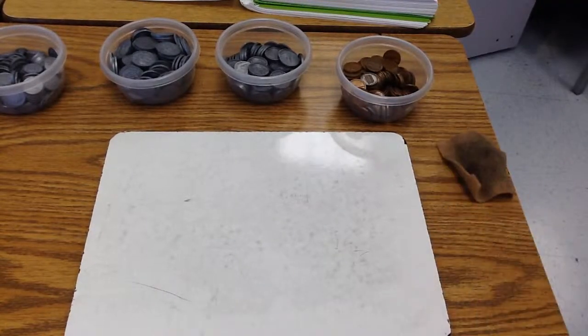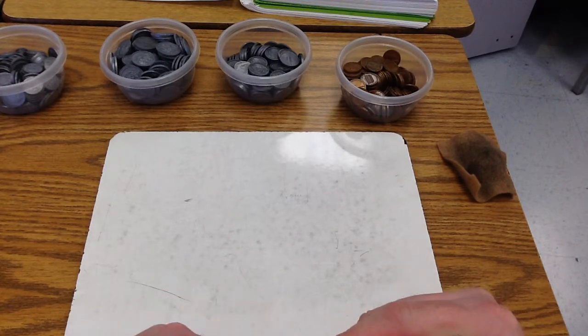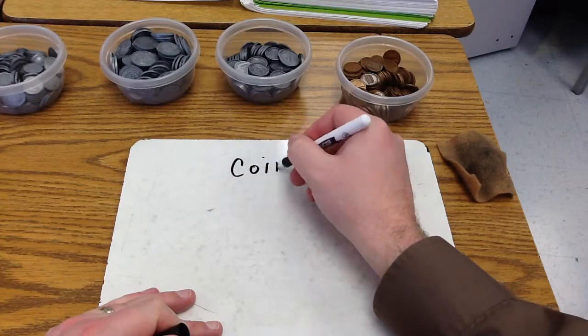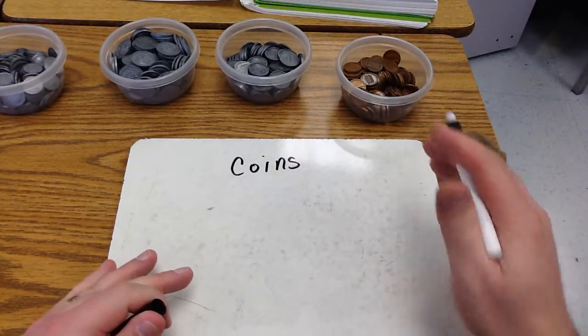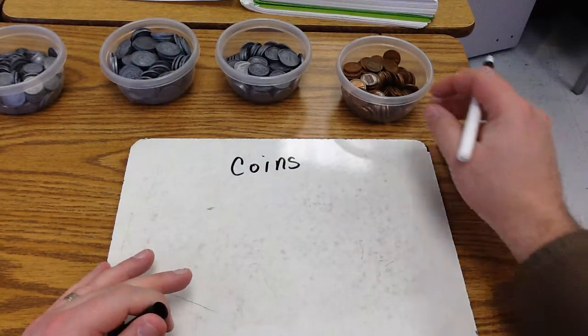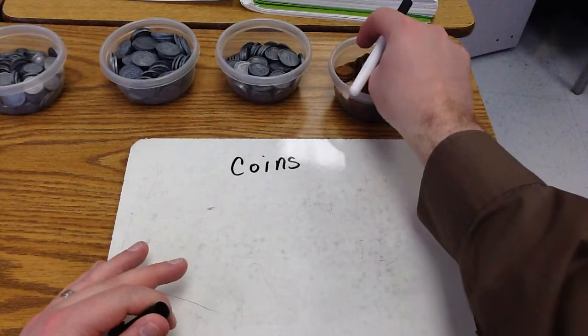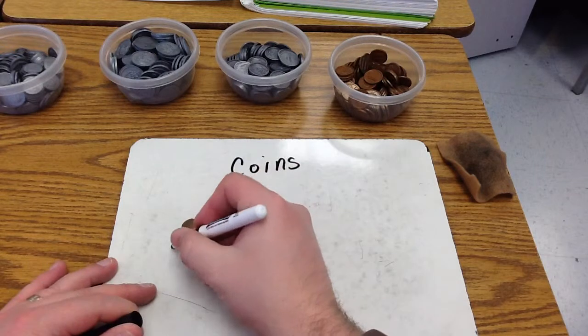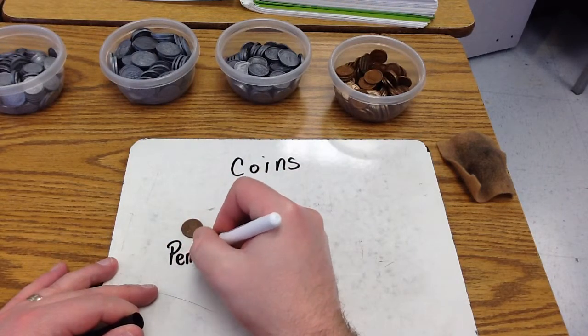Okay, so for today's math lesson, we're going to be focusing on quite a bit of different things. We're going to start out by talking about one important thing known as coins. And as you can see up here, I have some coin values, and we're going to talk a little bit about them. The first coin value is right here.